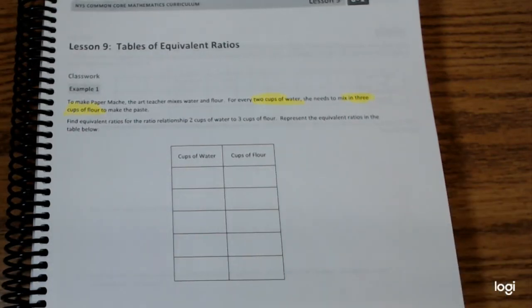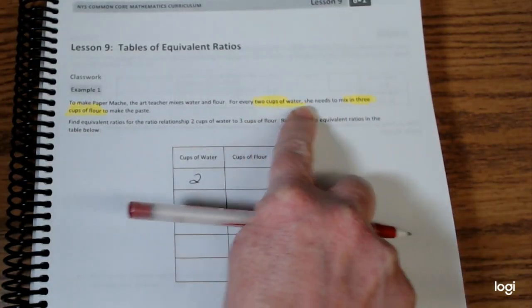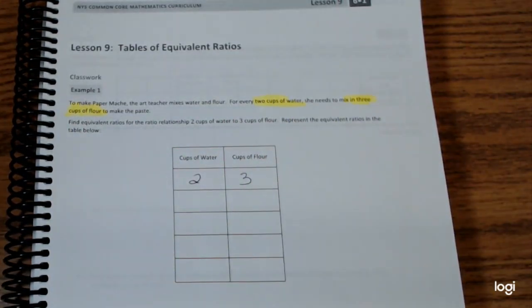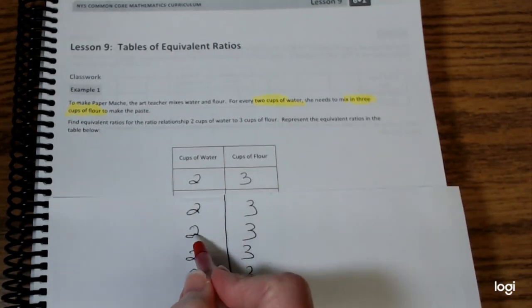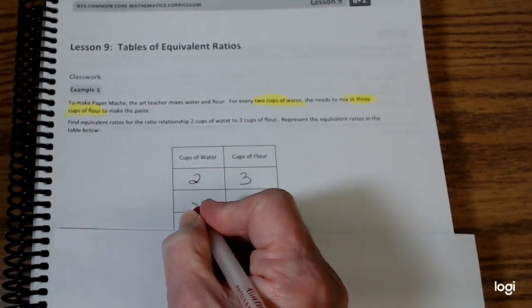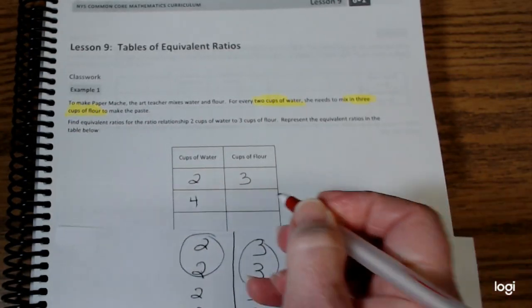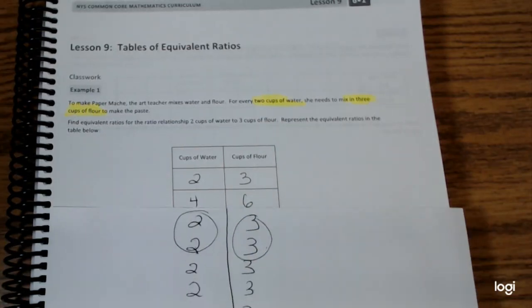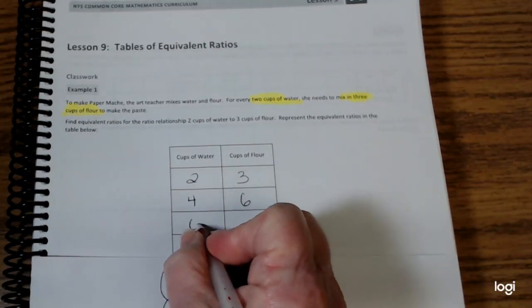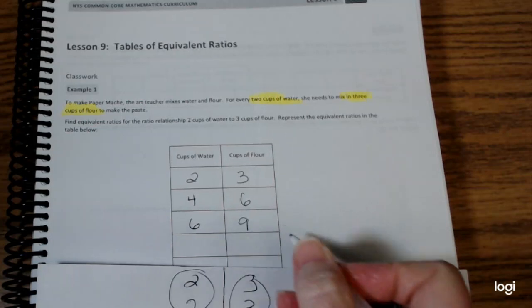So what we want to do when we make our table is we want to do this. I know that I'm going to have 2 cups of water. That's what the ratio says. And 3 cups of flour. If I want to make another batch of an equivalent ratio, I would not add another 2. I would know that I would have a total of 4 cups of water and a total of 6 cups of flour. Okay, another equivalent ratio, I'd add another 2, which means I would have now 6, add another 3, 9.